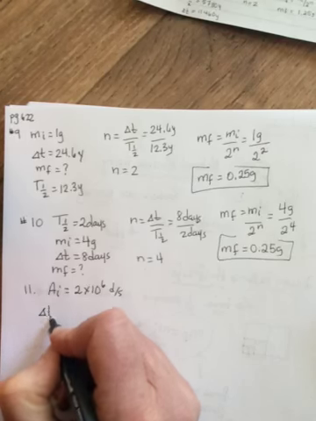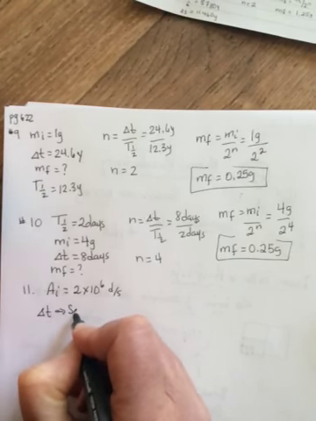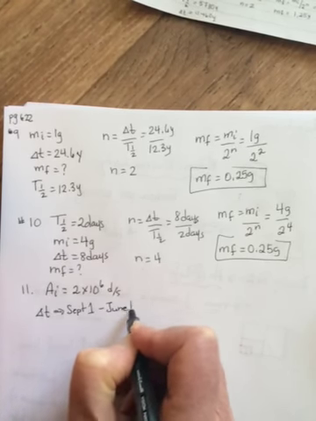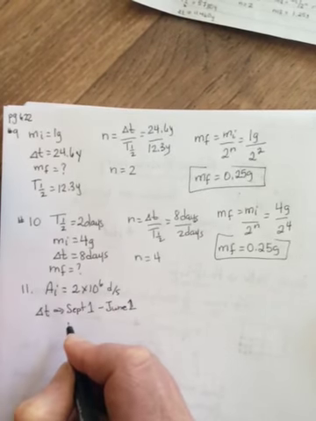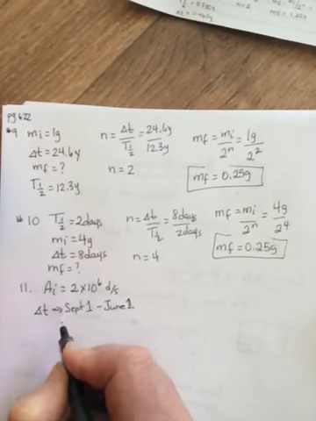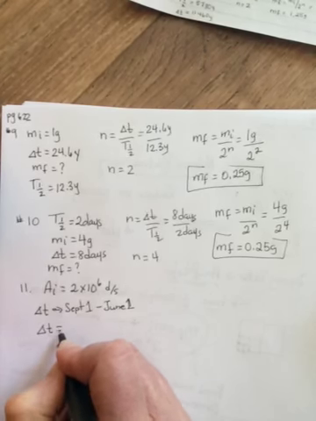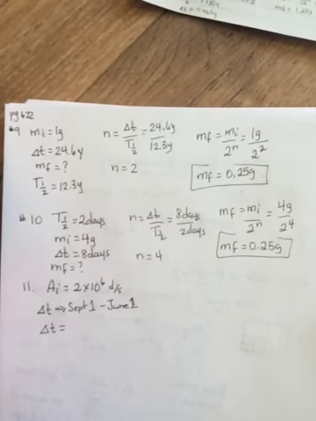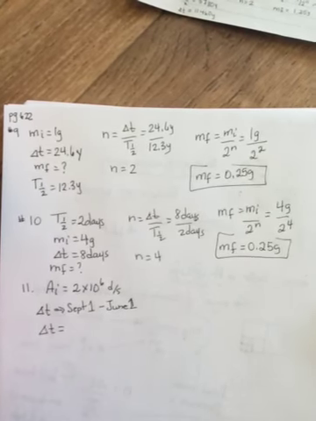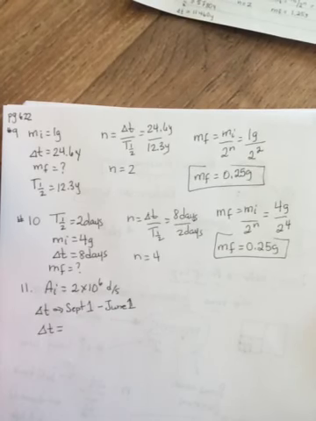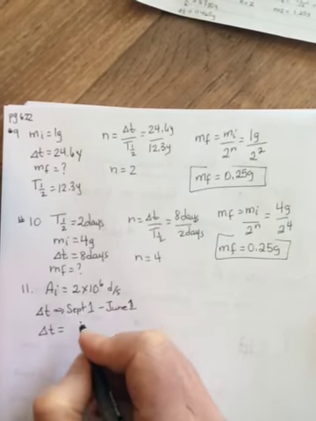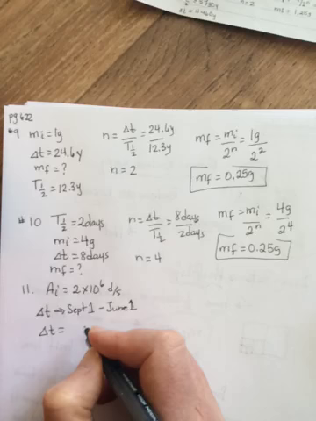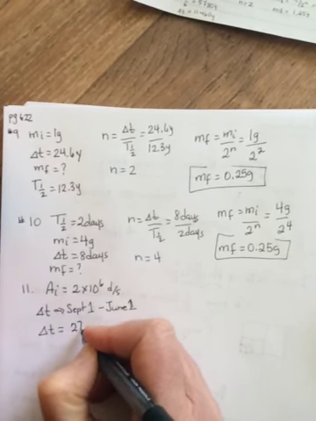Okay, so the time, it's bought on September 1st, and it's used on June 1st. 30 days has September, April, June, and November. All the rest is 31 except February. Okay, so you have to add it up. 30 for September, 31 for October, 30 for November, 31 for December, 31 for January, 28 for February, 31 for March, 30 for April, and 31 for May. So you should get 273, I think that is.